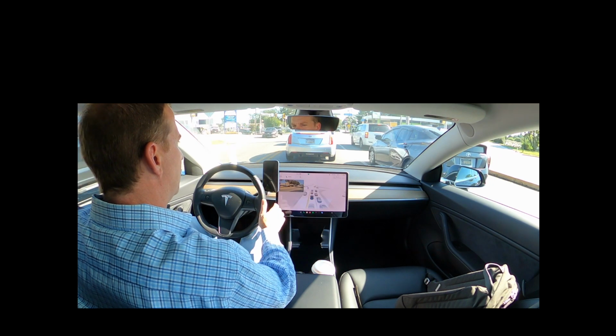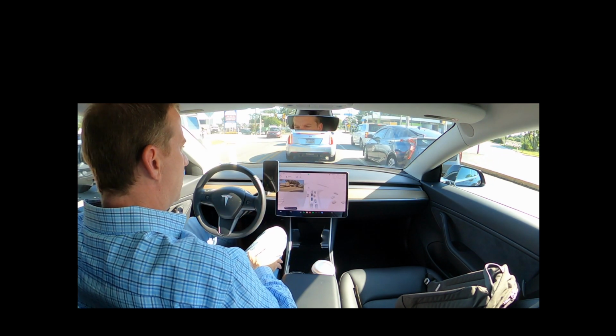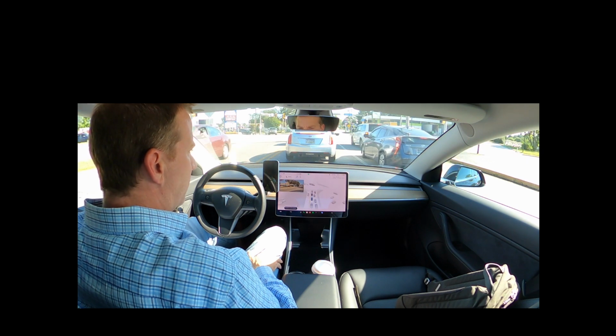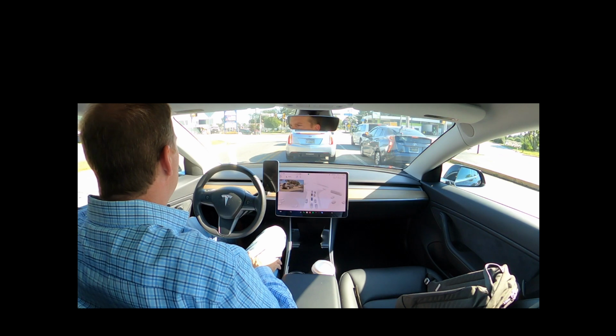I'm going to put self-driving back on, and we'll see what happens with the rest of this drive. But that was definitely not a good thing, and that could have been really dangerous.